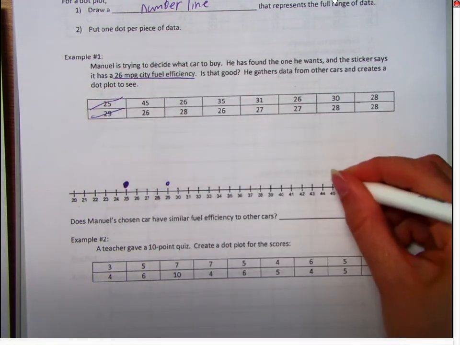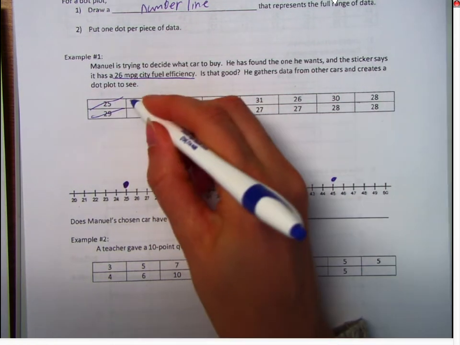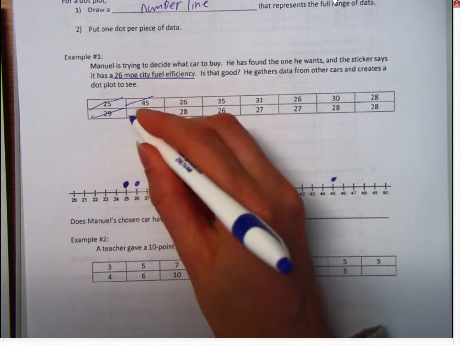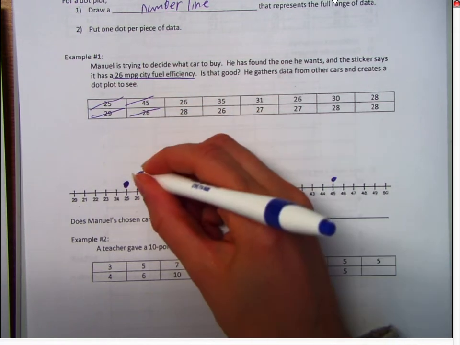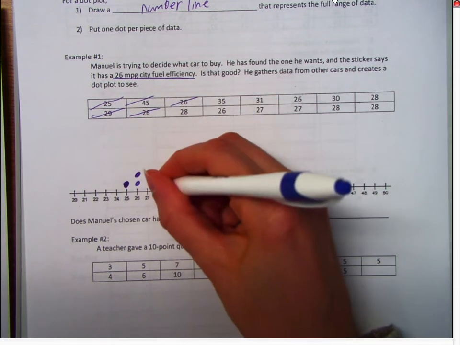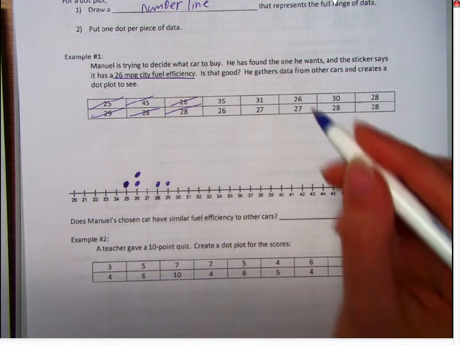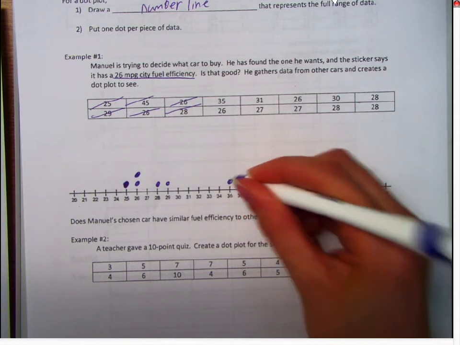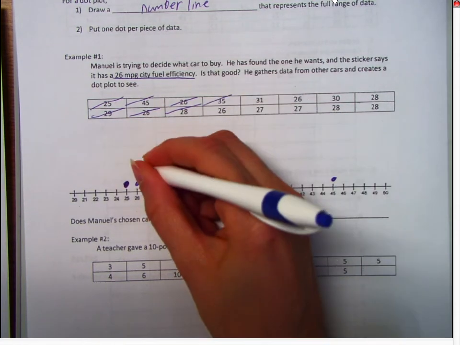45, I put a dot. 26, I put a dot. 26, I put a second dot. 28, I put a dot. 35, I put a dot. 26, I put a third dot.